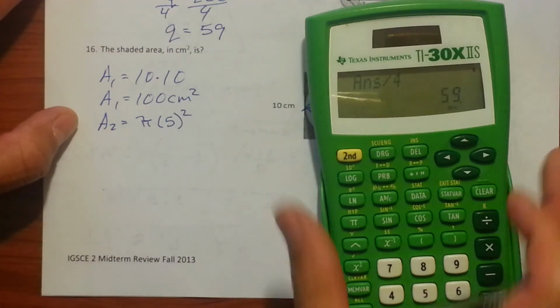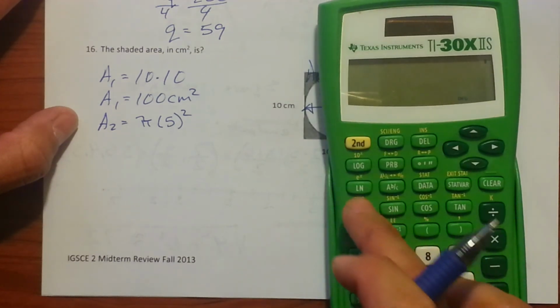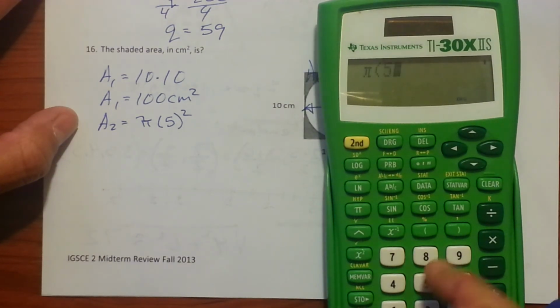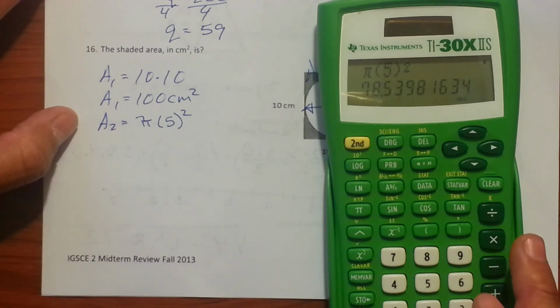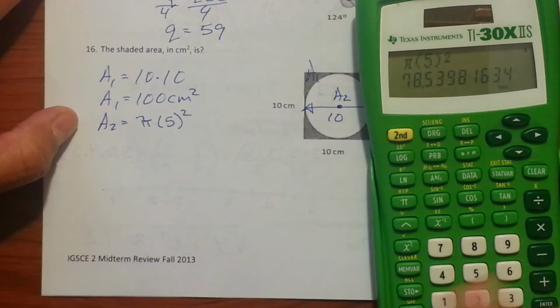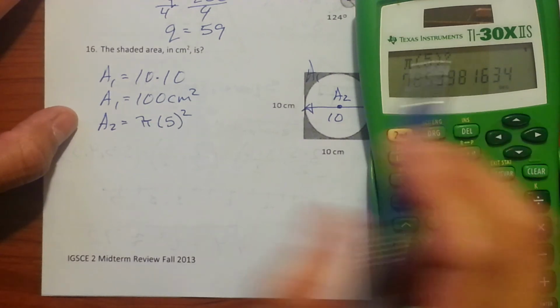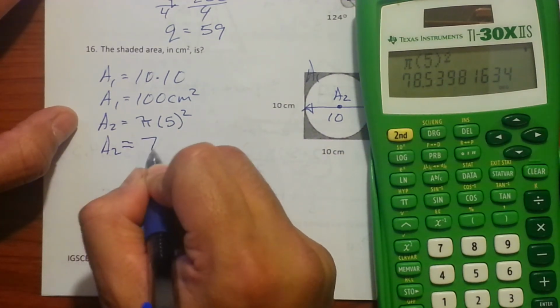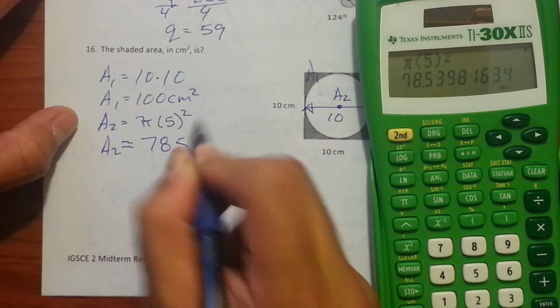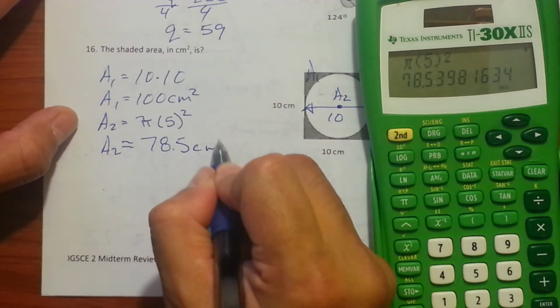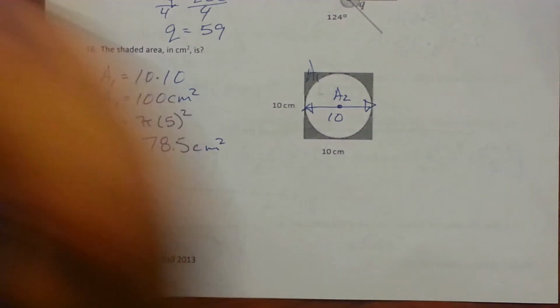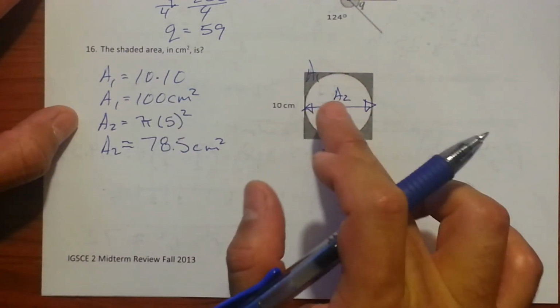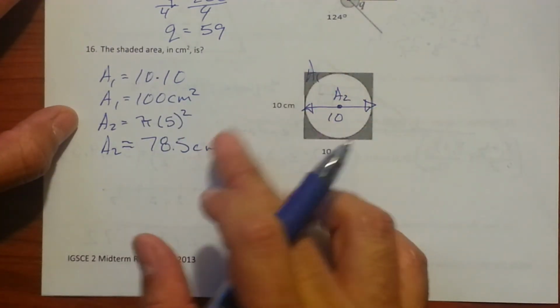Let's plug that in the calculator. Pi, parentheses, 5 close, squared. And I'm going to come up with 78.5 centimeters squared, because that 3 doesn't make the 5 round up.